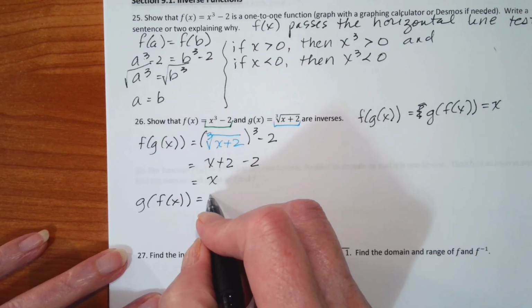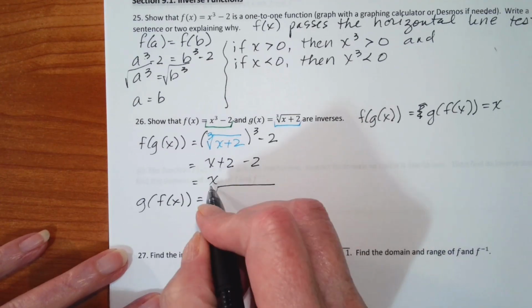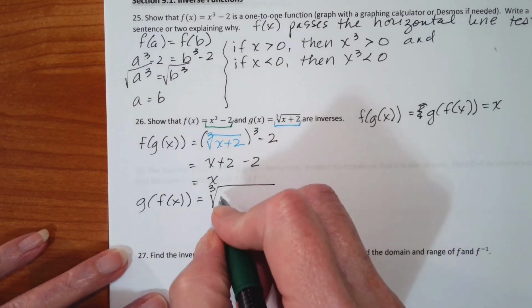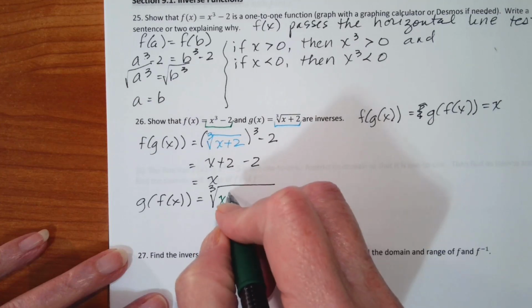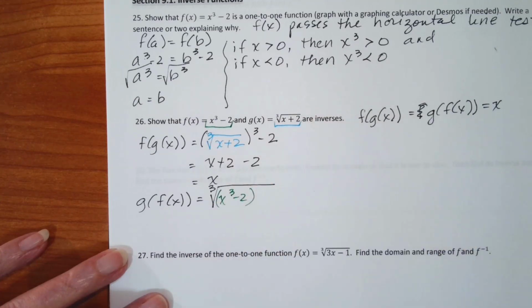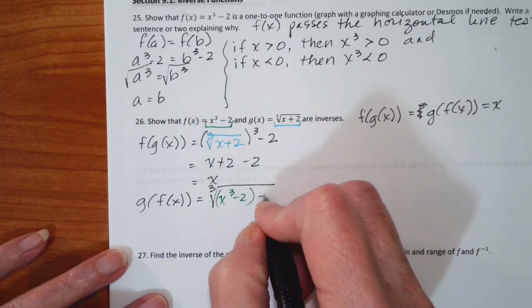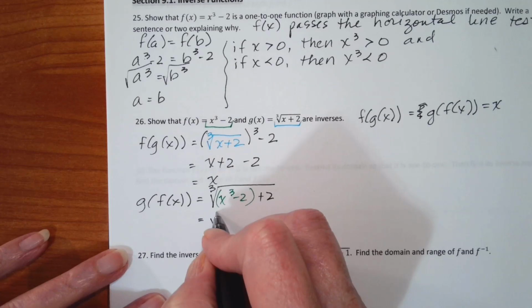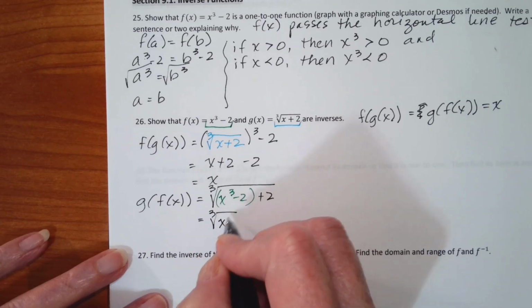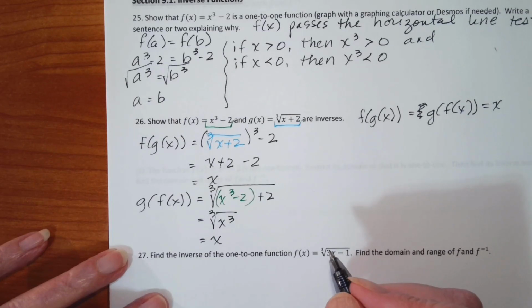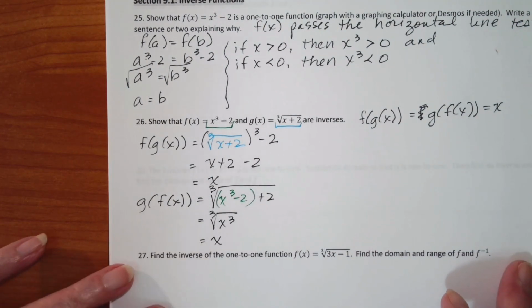Then g of f of x is I'm going to take the cube root, and instead of x, I'm going to put in x to the third minus 2 plus 2, which gives us the cube root of x to the third, which is x. So that satisfies the definition.